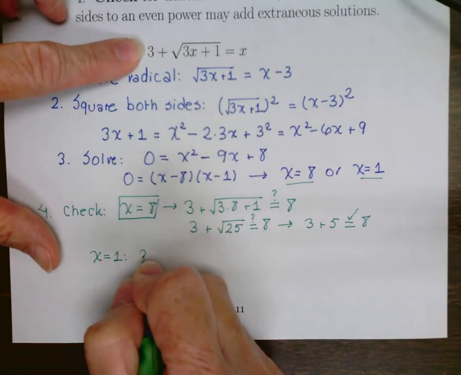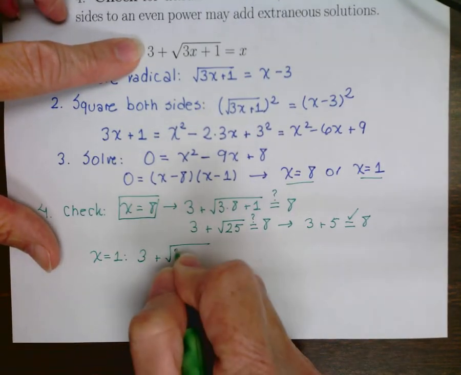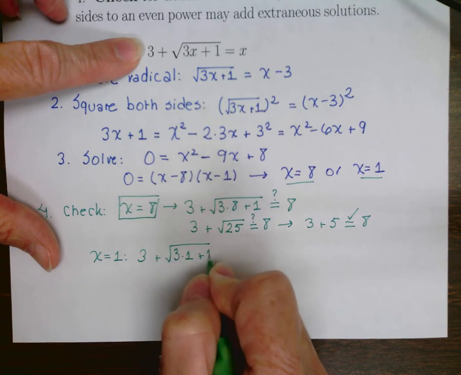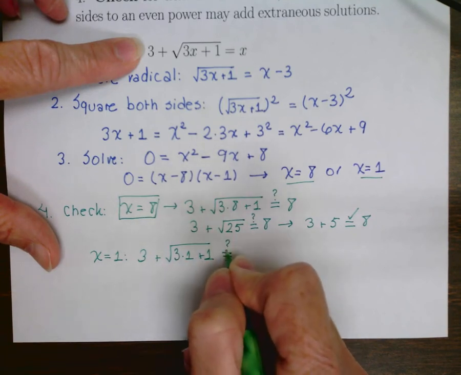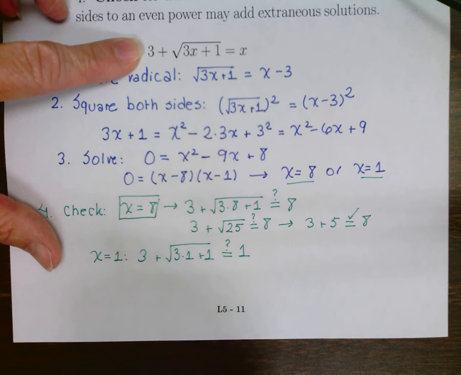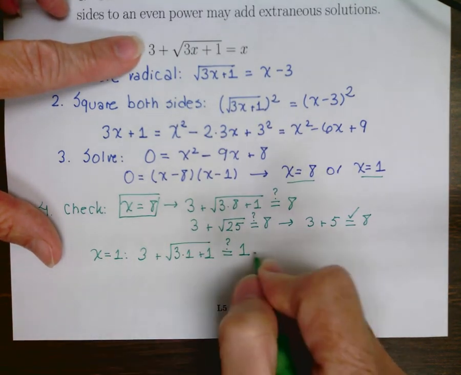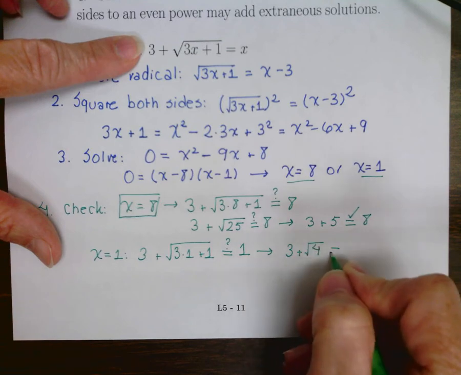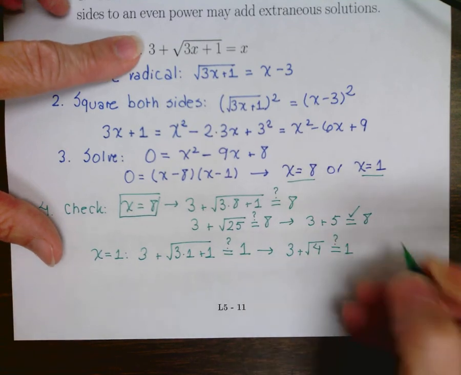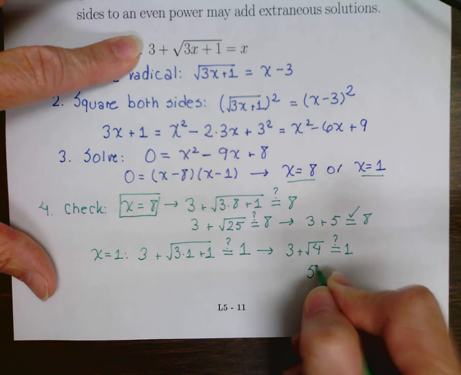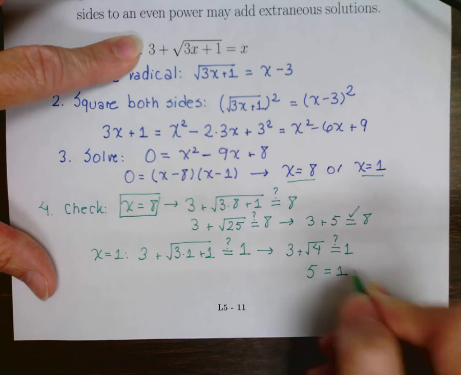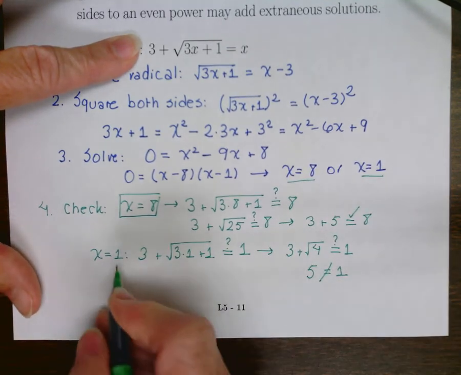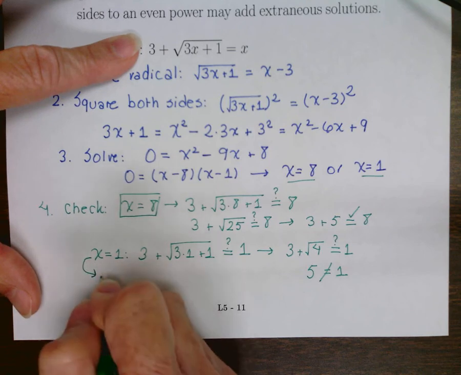So it's 3 plus the square root of 3 times 1 plus 1. And the question is, is that equal to 1? Okay, I'm replacing every x with 1. So I get 3 plus the square root of 4, is that equal to 1? Well, clearly not, because I'd have 5 equaling 1. No. So this is not a solution.